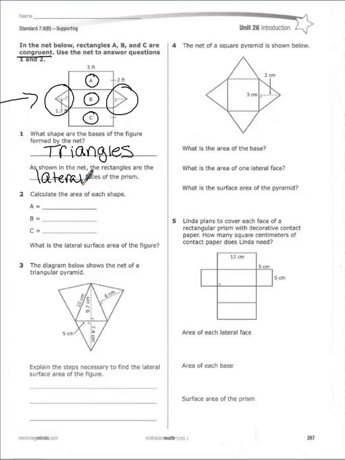And shapes A, B, and C are all congruent rectangles. So shape A is right here. Okay, and then we have shape B, and then we have shape C. So it is asking us to calculate the area of each one of those shapes, A, B, and C. And they're all rectangles.